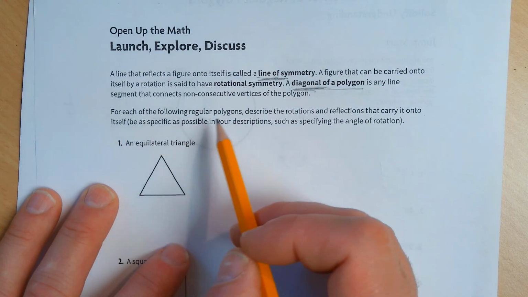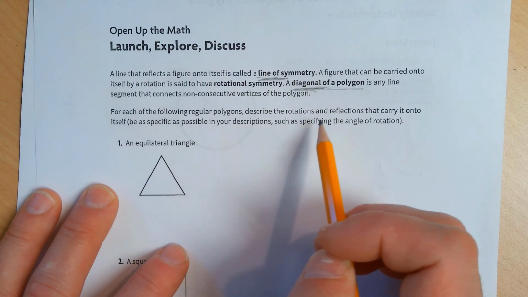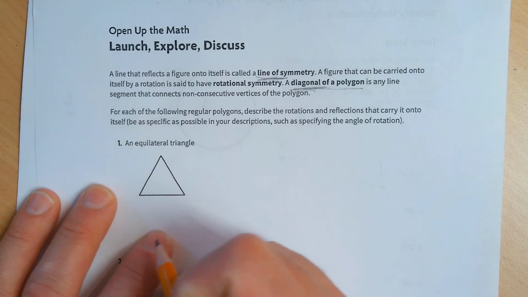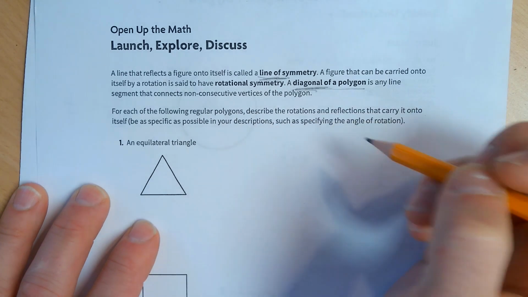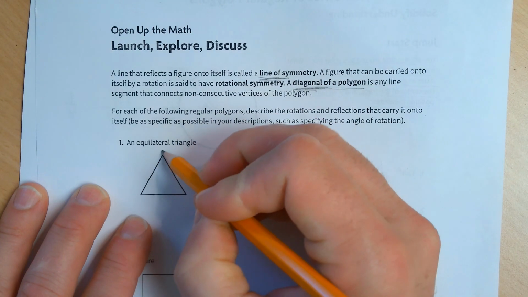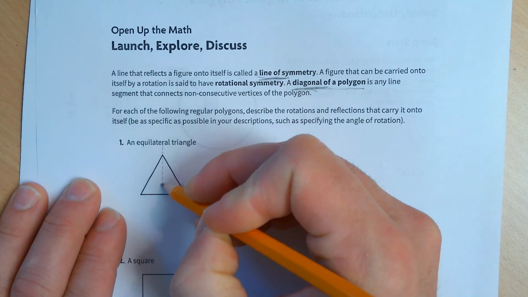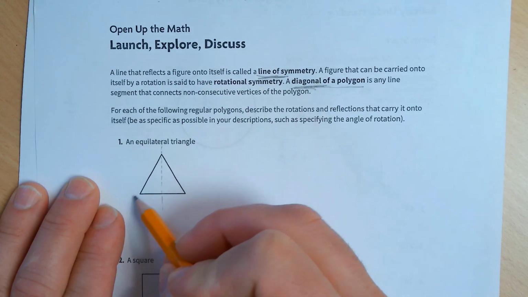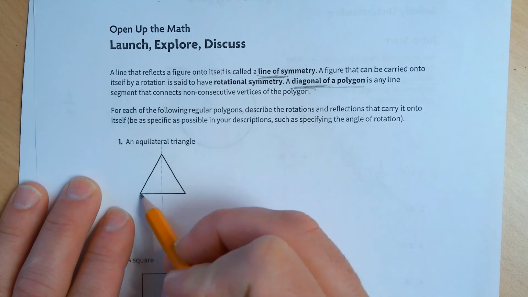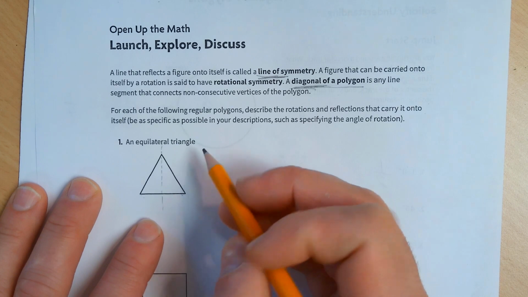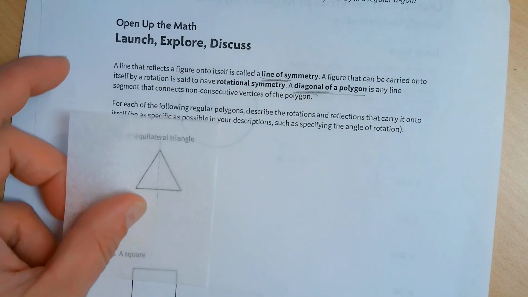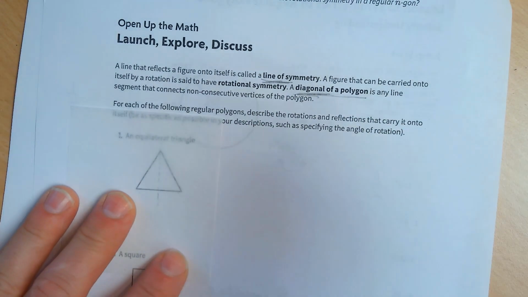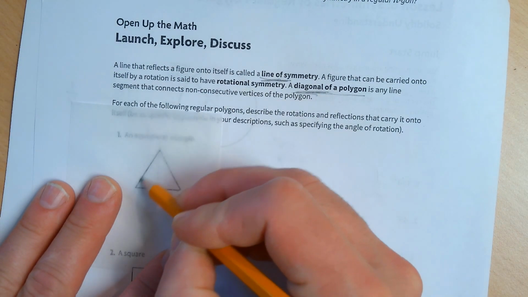For each of the following regular polygons, describe the rotations and reflections that carry it onto itself. Be as specific as possible in your description, such as specifying the angle of rotation. Well, for the triangle, if we reflect this over this line, it'll reflect back onto itself, which makes it a line of symmetry.